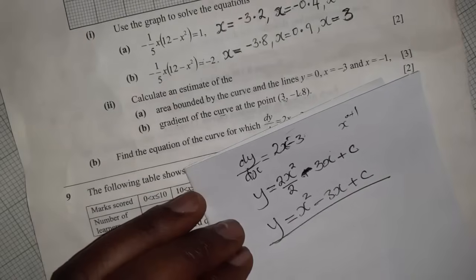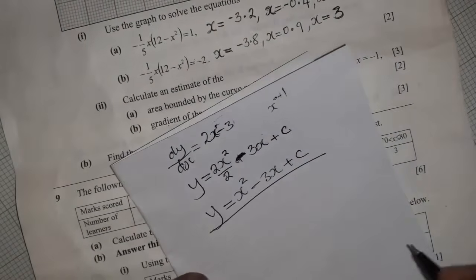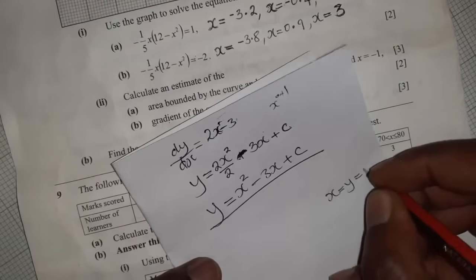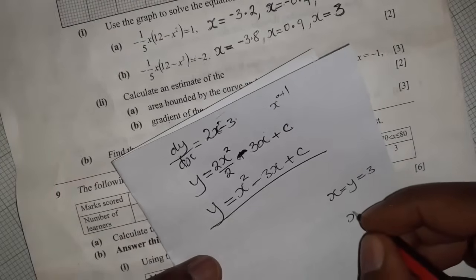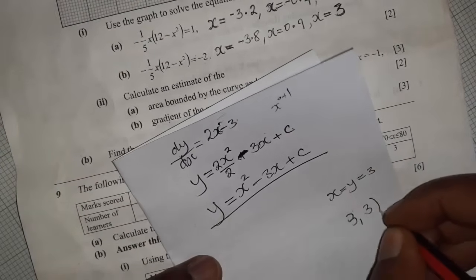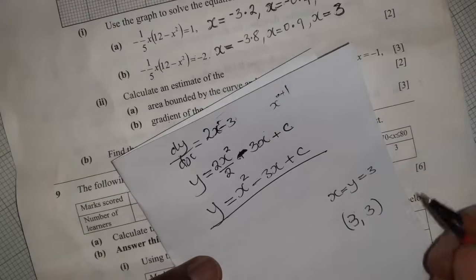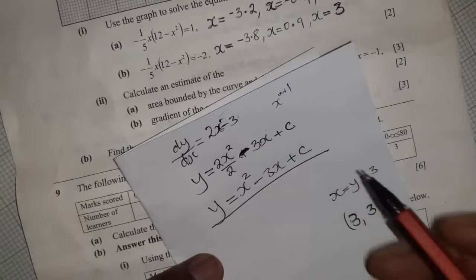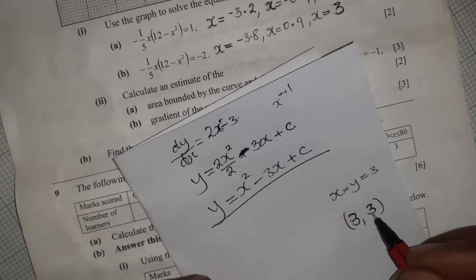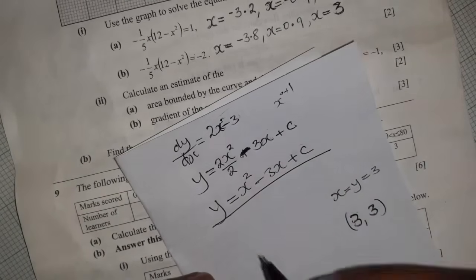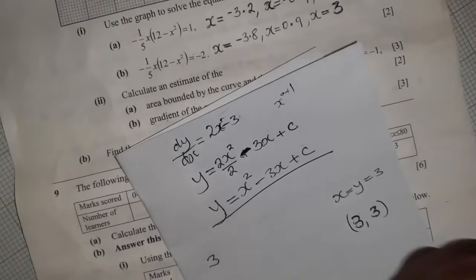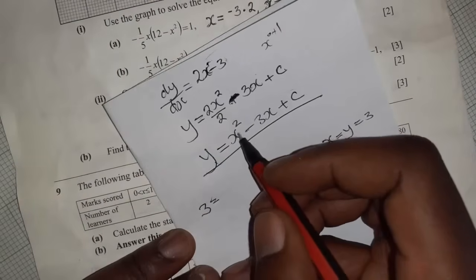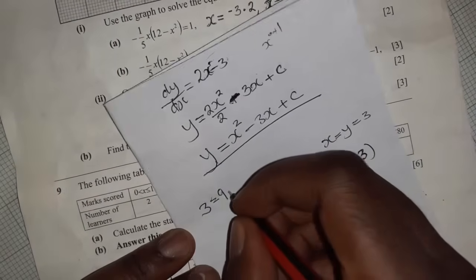Are we there? Then take note, we are told that x is equal to y, meaning the coordinates are 3, 3. So now we want to find the value of c when y is equal to 3 and x is equal to 3. Where there is y, I'm going to put 3. Where there is x, I'm going to put 3. And when you do that, it will be 3 times 3, get 9.